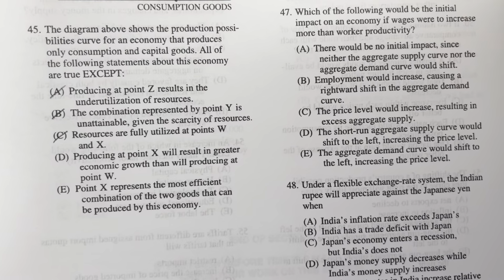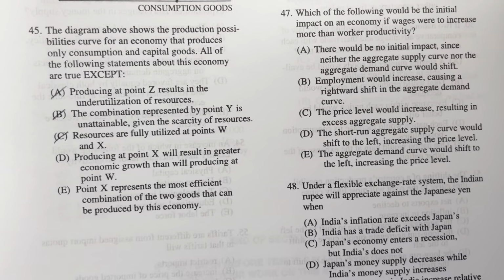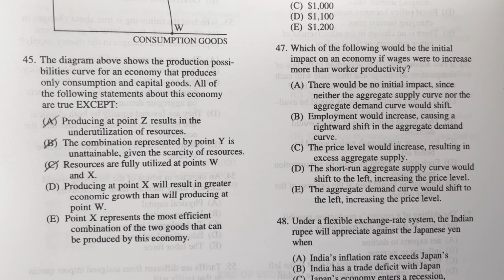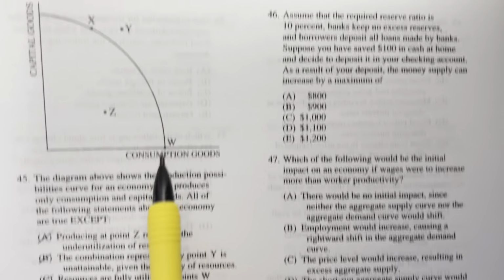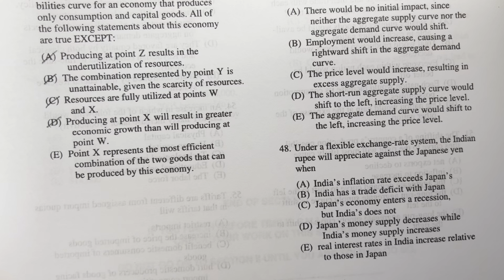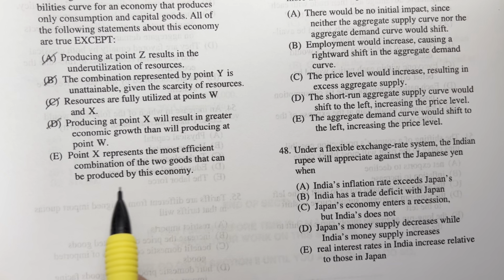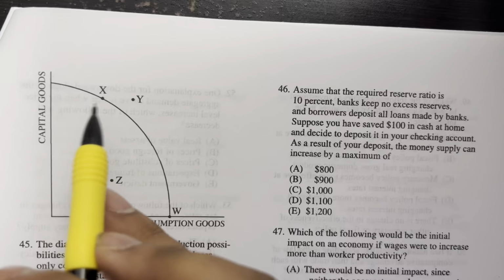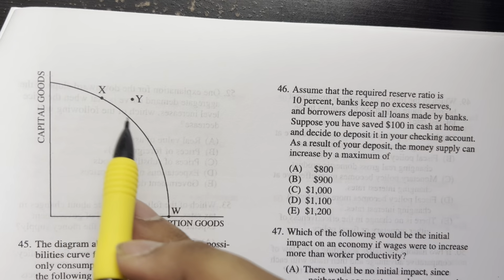Producing at point X will result in greater economic growth than if we produce at point W. Yes, because you're mixing the resources instead of doing just one. So yeah, that is better. So D is wrong. A should be the right answer, but let's look at this. Point X represents the most efficient combination of the two goods that can be produced by this economy. Not necessarily, no. That would probably be somewhat close in the middle, but we don't know that. So E.